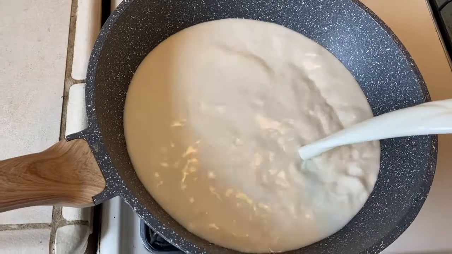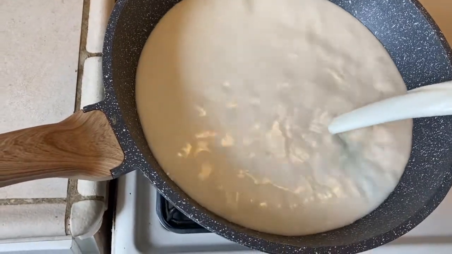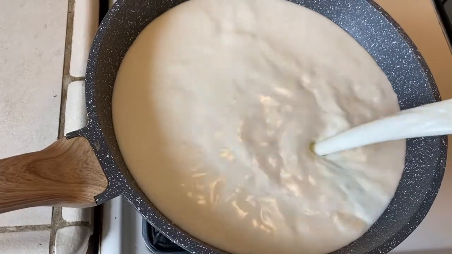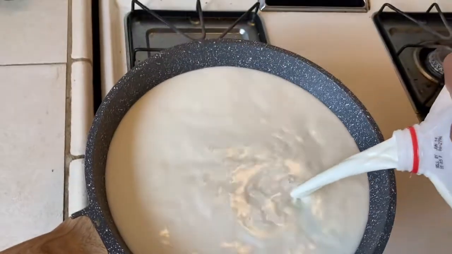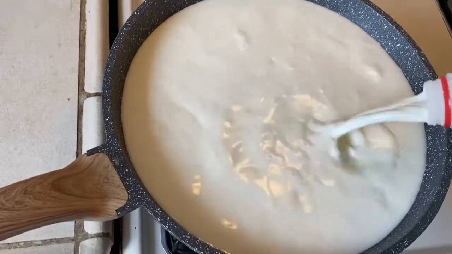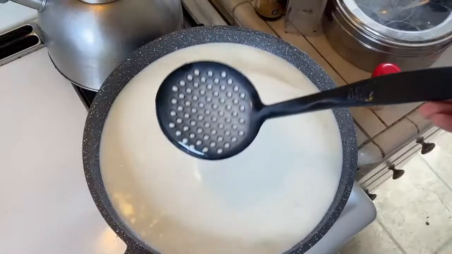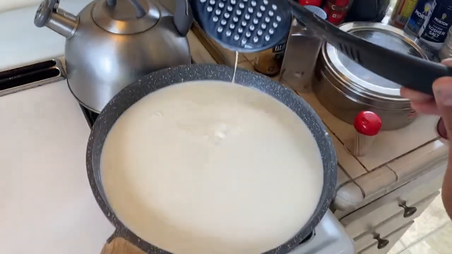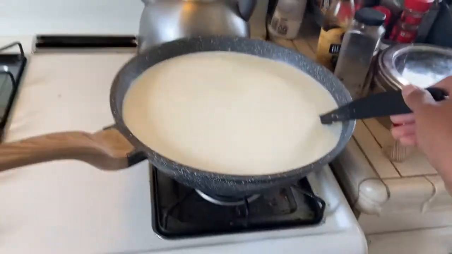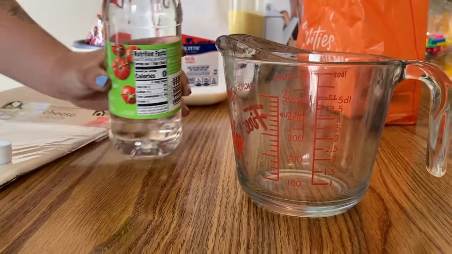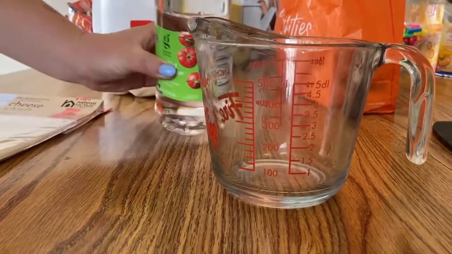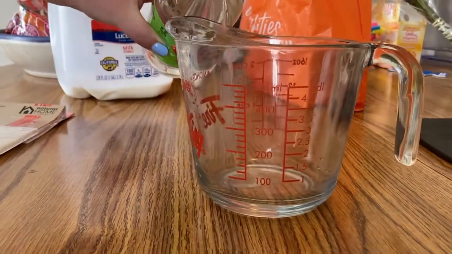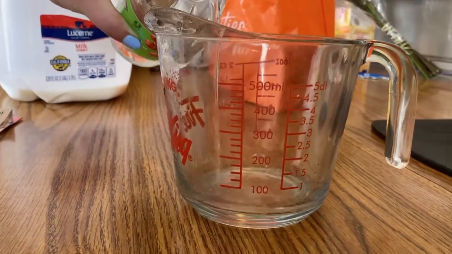The next step is to pour all of the milk into a pot and to start heating it to 190 degrees Fahrenheit. Making sure to constantly stir so that the bottom of the milk doesn't get scorched. Next step is to measure out the distilled vinegar. It should be 100 milliliters.